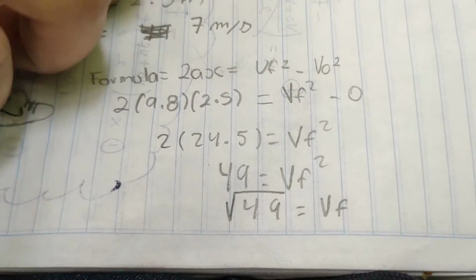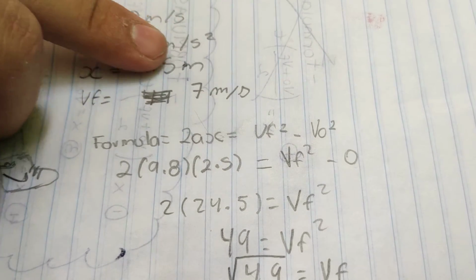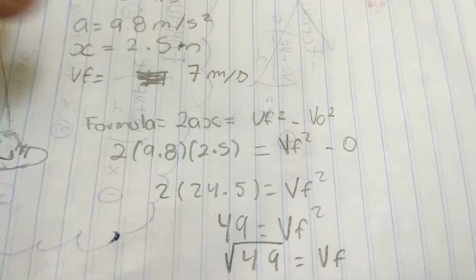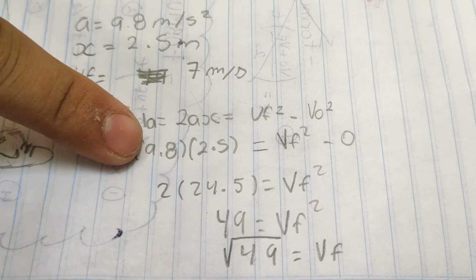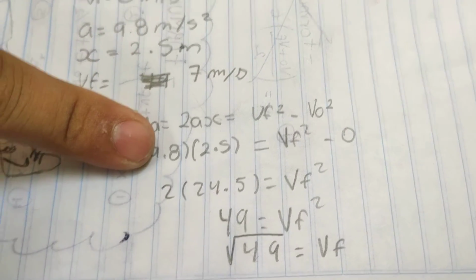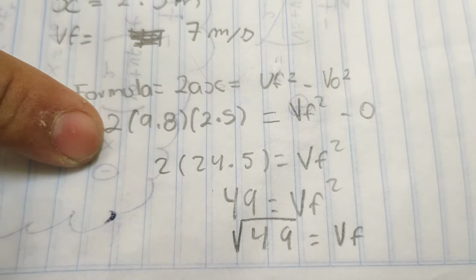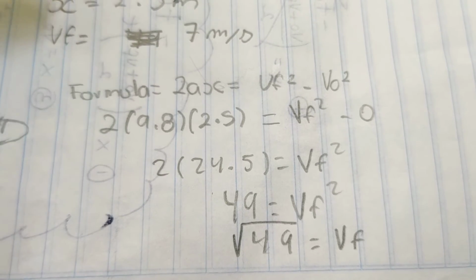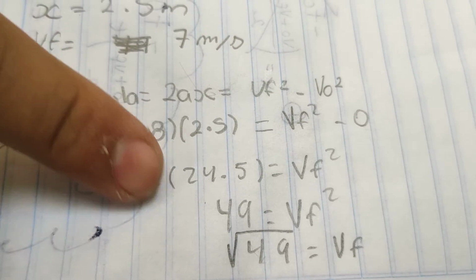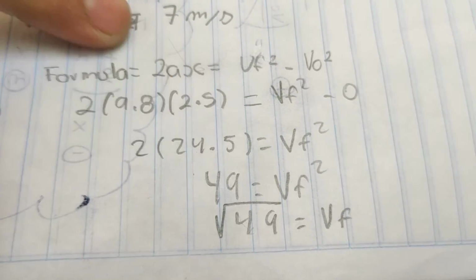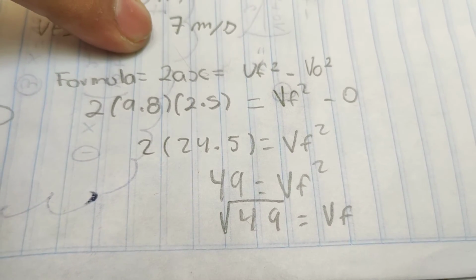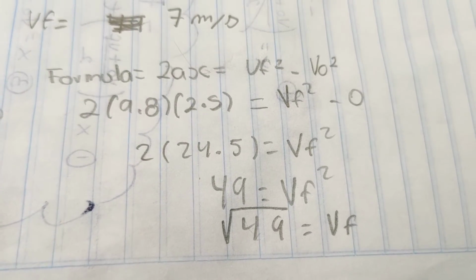But as we know that the initial velocity is 0, we're going to keep that like that. Here we make all the multiplication, and at the end we only take the square root, and the result is 7 meters per second.